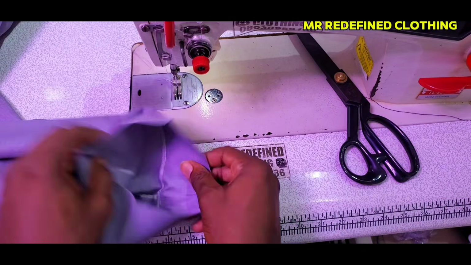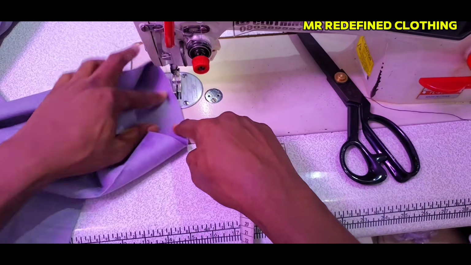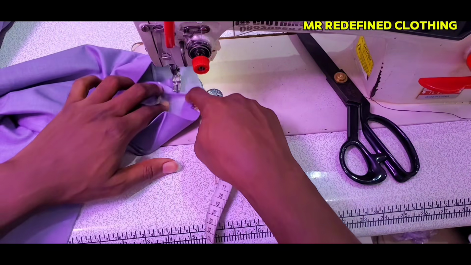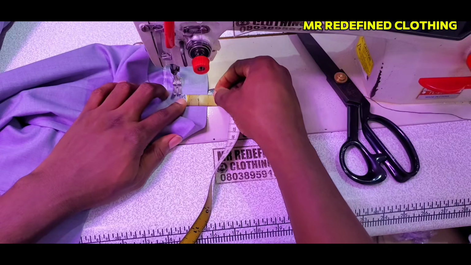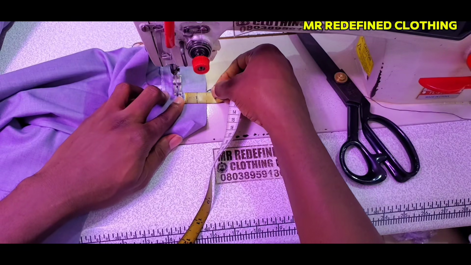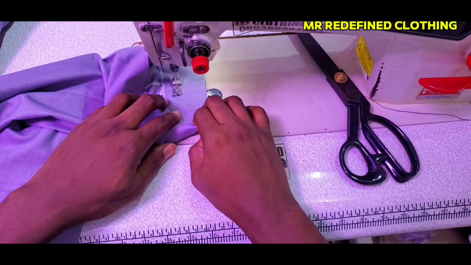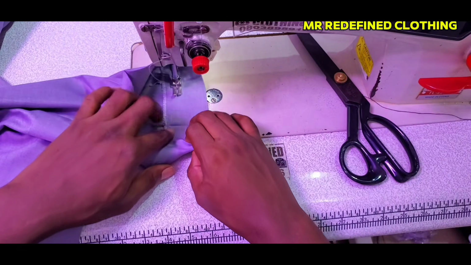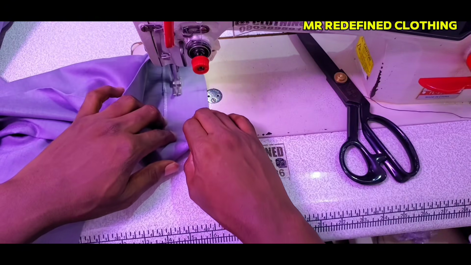Now do the same thing on the other leg. 1.5 is ideal or recommended. Don't sew more than 1.5. It is very important. So make sure you stitch at 1.5 inch. So carefully and gently sew.